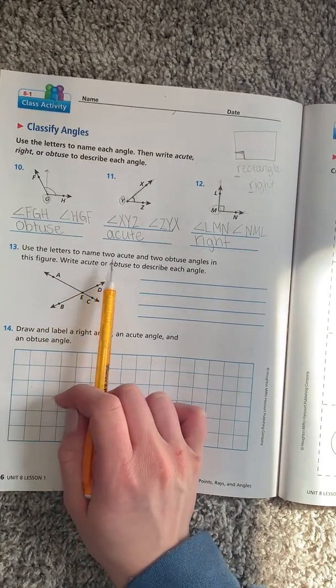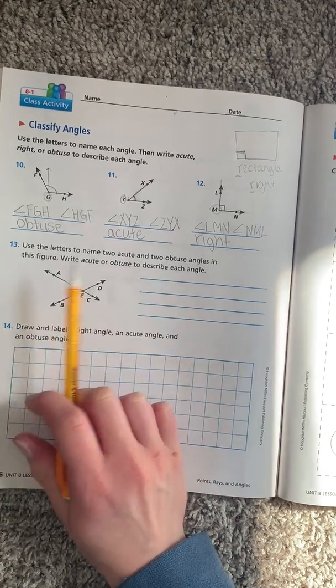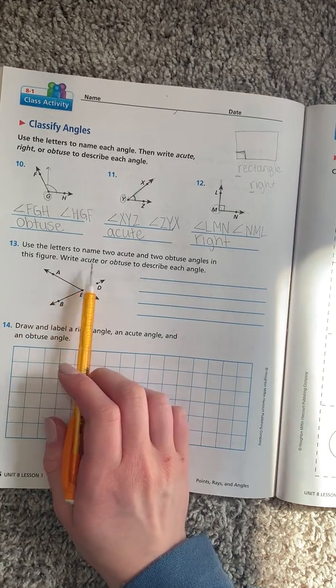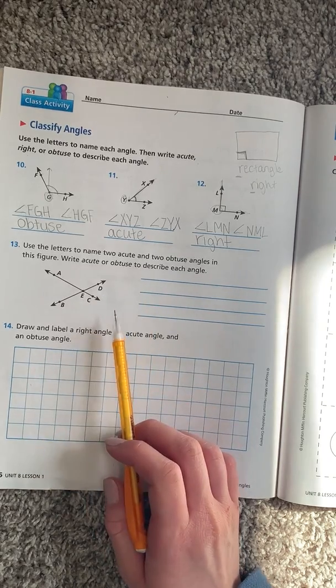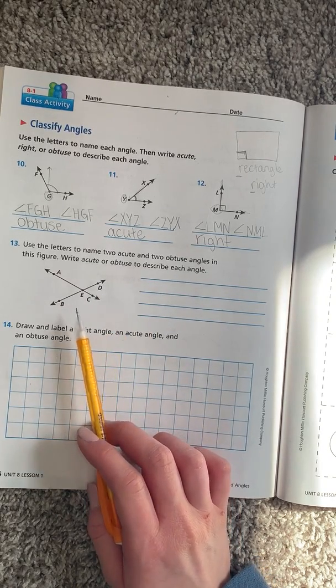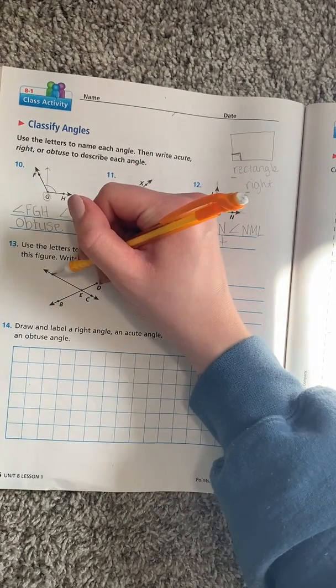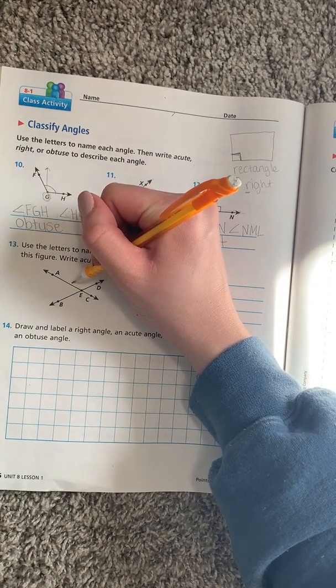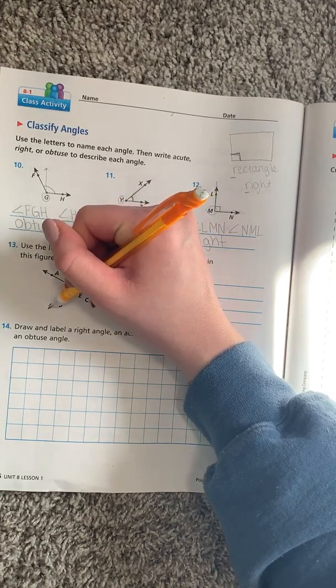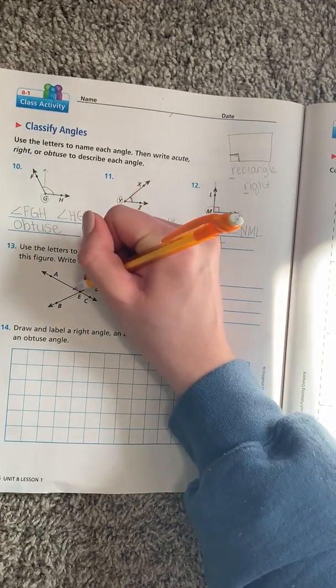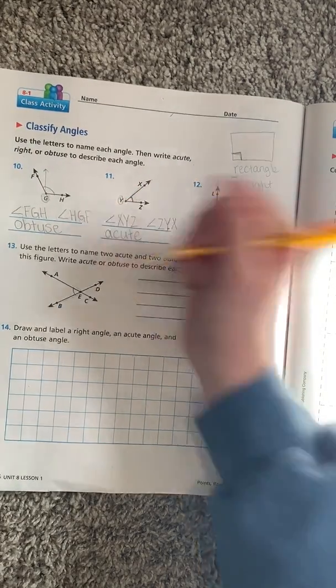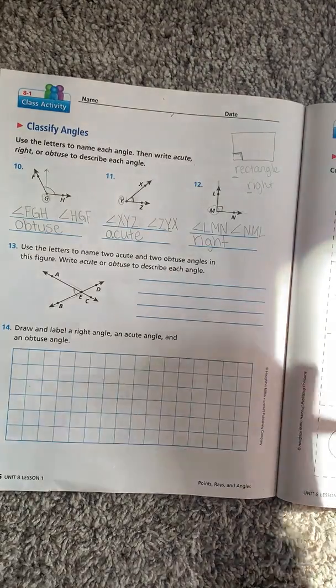Use the letters to name 2 acute and 2 obtuse angles in this figure. Write acute or obtuse to describe each angle. So for starters, looking for an acute angle, if we look here, we have A, E, B. We make our angle, and we can see that it's a pretty small angle.